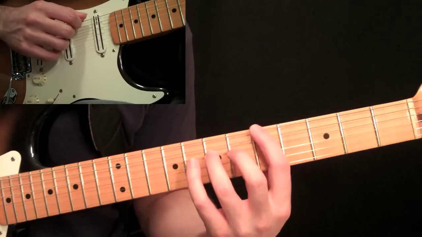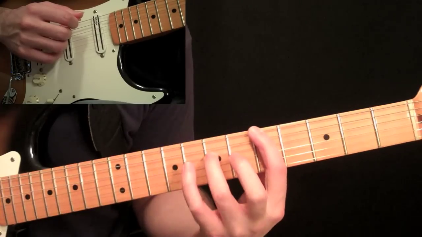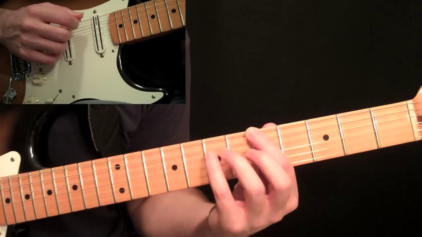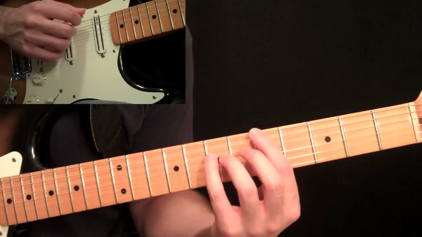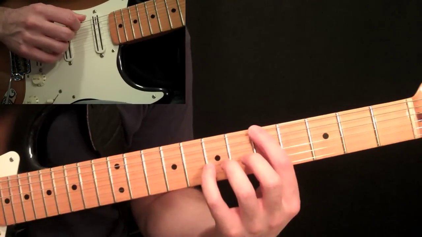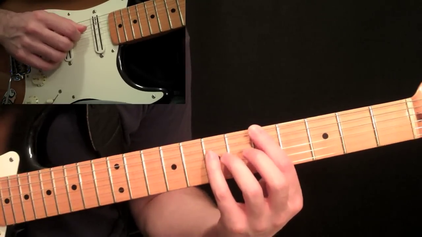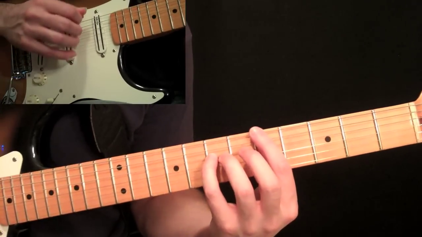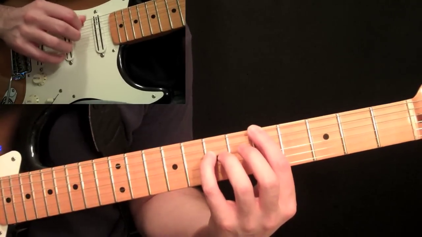So I'm playing this with my first finger and my third finger. You can use your third finger or your pinky. I actually prefer to use a pinky most of the time when I'm playing octaves. What I'm doing is playing the 5th fret on the 6th string and then the 7th fret on the 4th string. And that gives me the A, with that string in the middle.